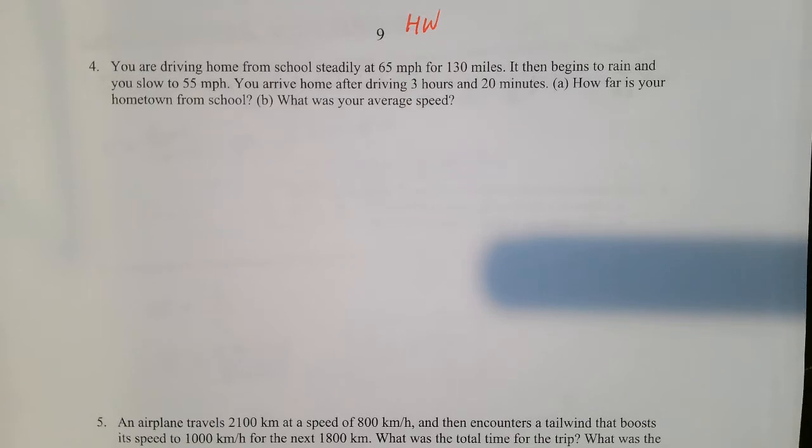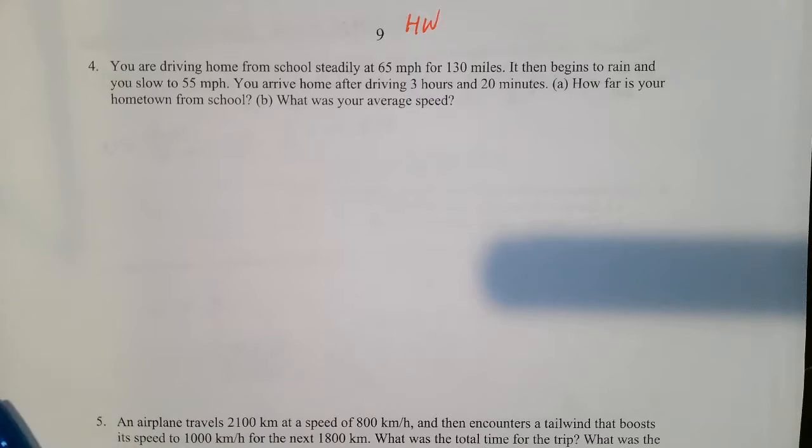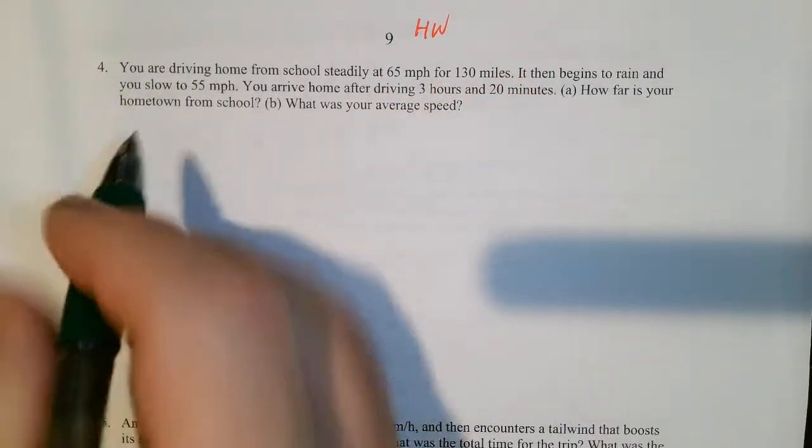You arrive home after driving 3 hours and 20 minutes. Right? So A, how far is your hometown from school? And B, what was your average speed? So there are 2 parts to this trip, right? So the first part was when you were driving at 65 miles per hour for 130 miles.